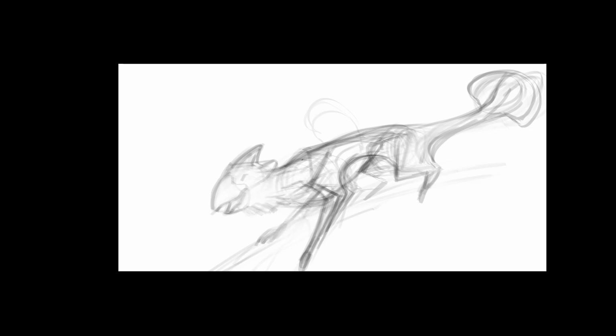Again, important to get a mix of bird-like and animal-like. So a bit of feather, a bit of fur. Not quite sure what it is. And so again, I'm still learning how this works. Yeah, I feel like that's better. The face is a bit longer than I'm imagining.